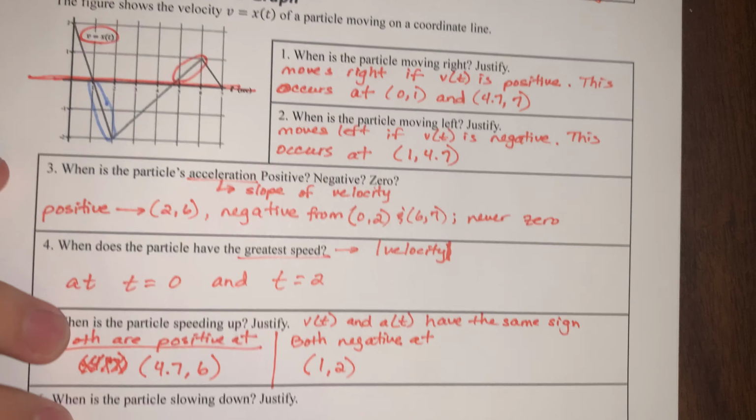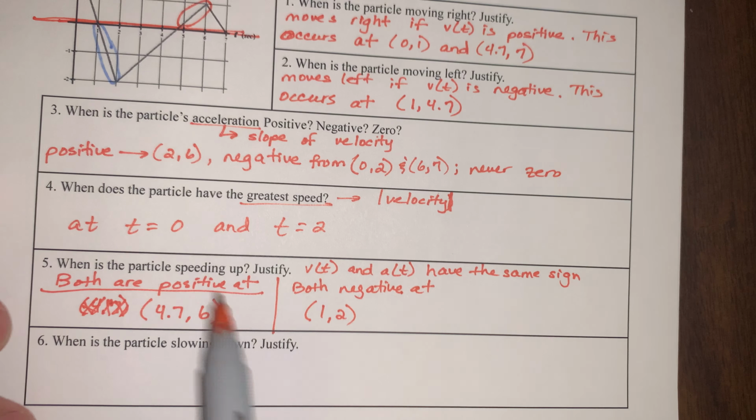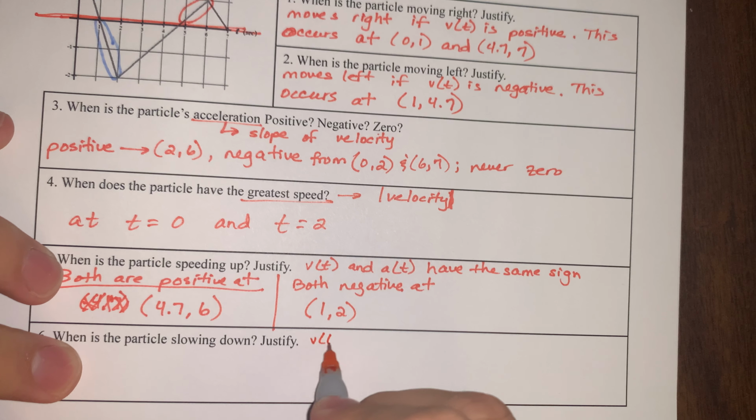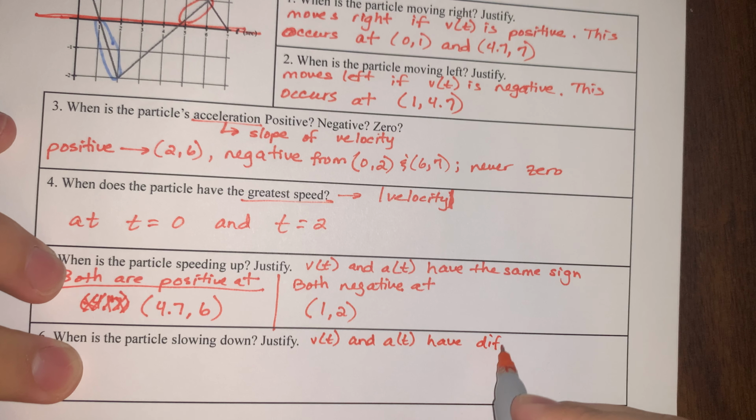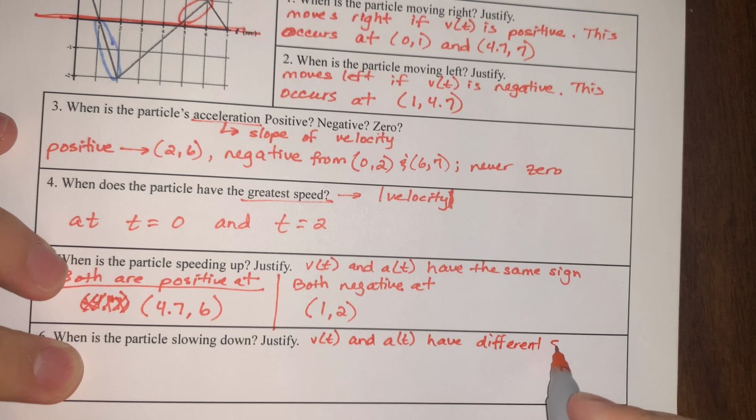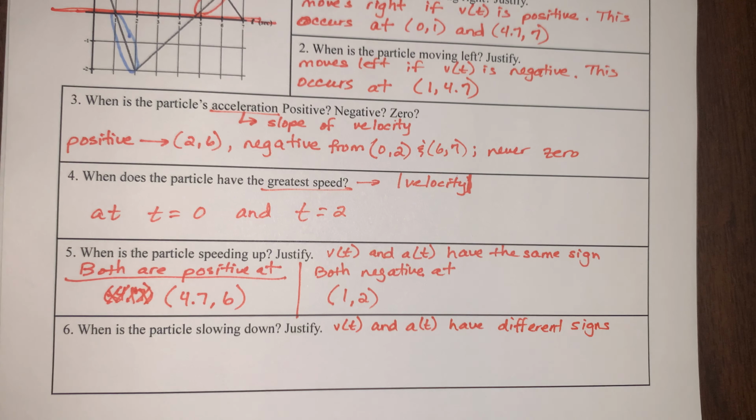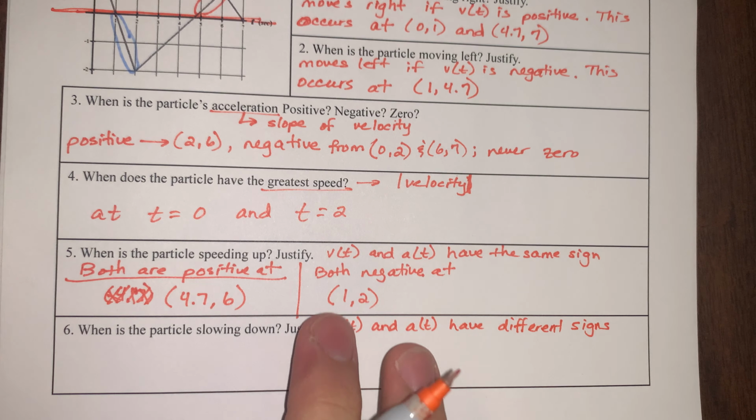Last but not least, we have to talk about when the particle is slowing down and justify. So we know that it's slowing down, and I'll just write my justification here. When the velocity and acceleration have different signs. Okay? So when they have different signs, we know that it's slowing down.